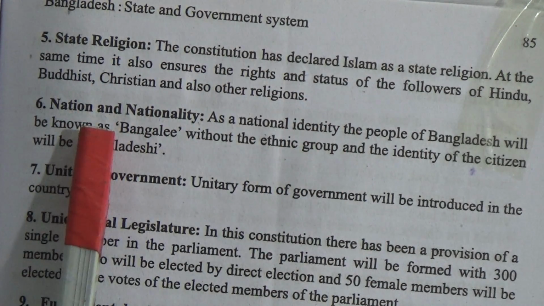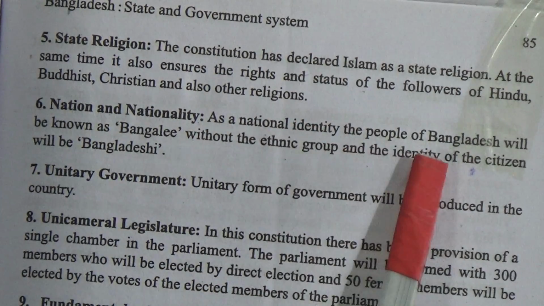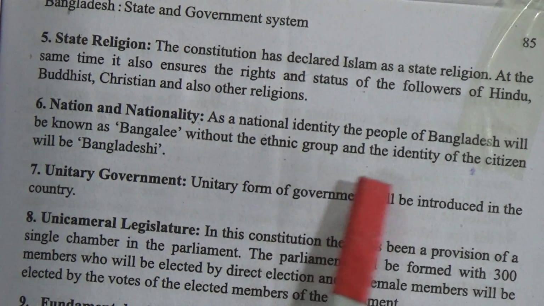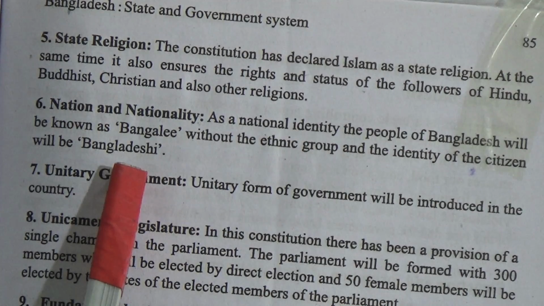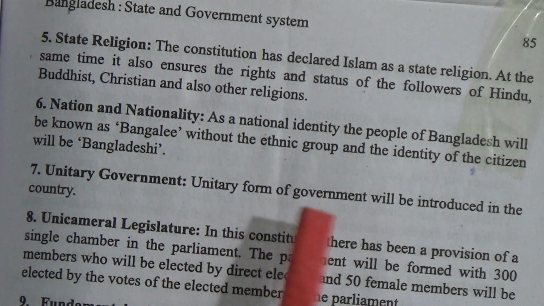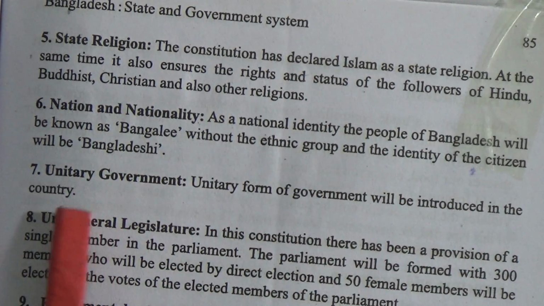In number 6, nation and nationality. As a national identity, the people of Bangladesh will be known as Bengali without the ethnic group, and the identity of the citizen will be Bangladeshi. Number 7, unitary government. A unitary form of government will be introduced in the country.